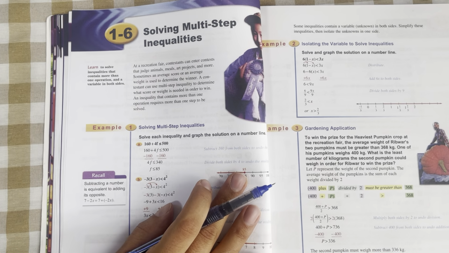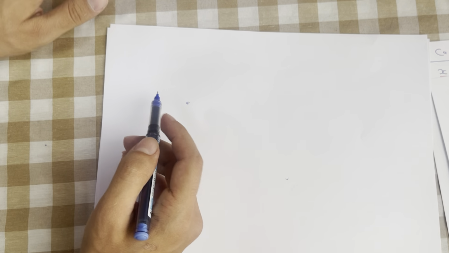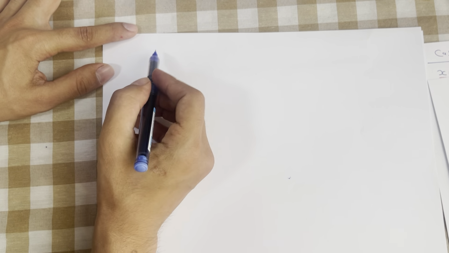More steps, so it is very easy. Let me solve some examples here, then I move to the new section. Look at here, we have this example.